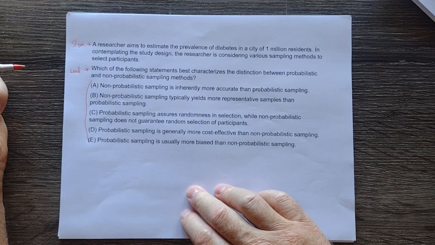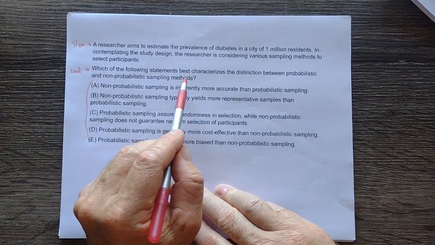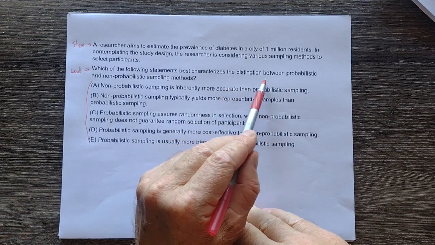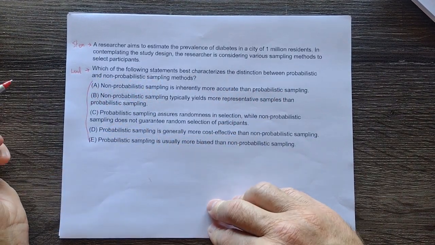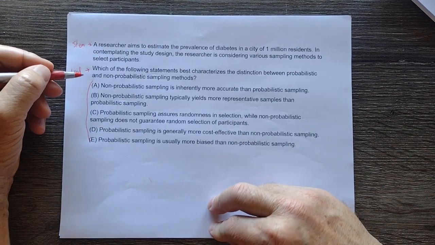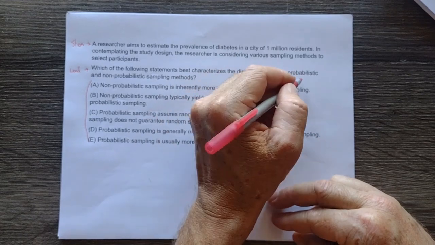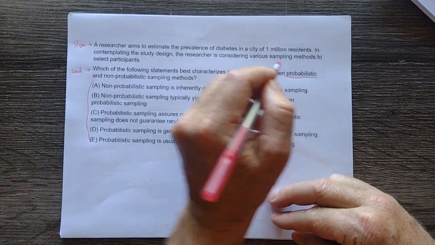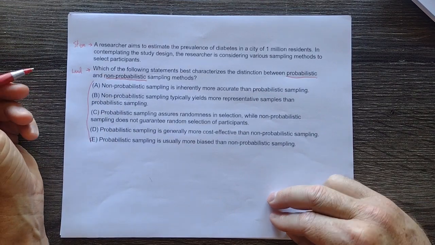All right, so let's take a look at the question lead-in. Can we answer this question with just the lead-in? Which of the following statements best characterizes the distinction between probabilistic and non-probabilistic sampling methods? We might actually be able to answer this question by just looking at this. So we're trying to figure out which of the following is correct about non-probabilistic and probabilistic.